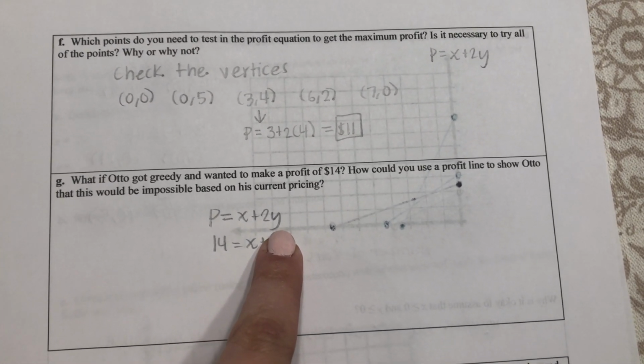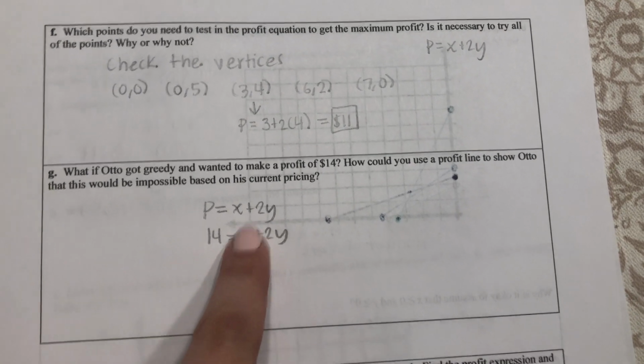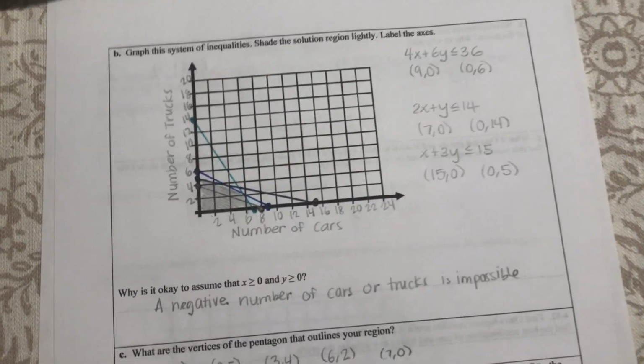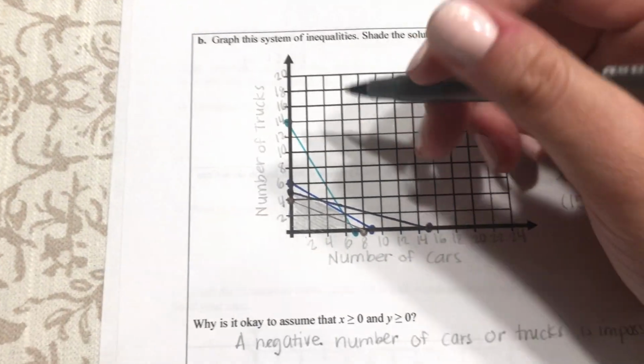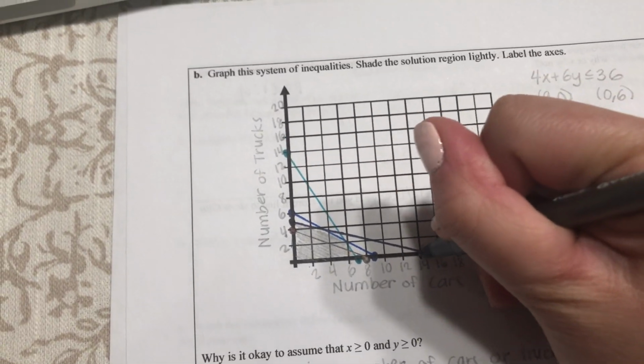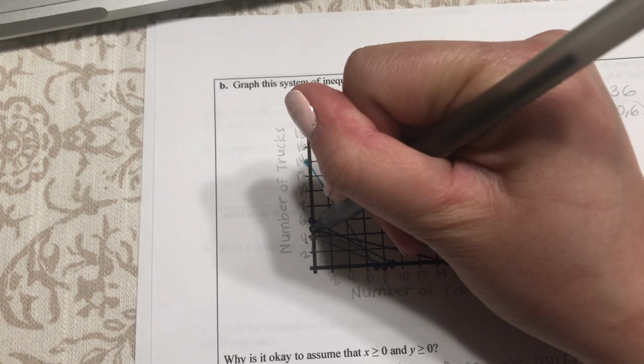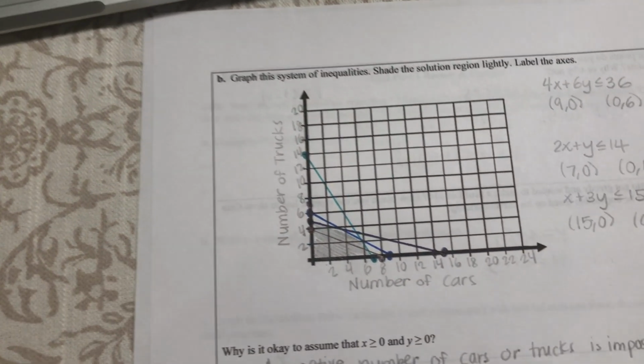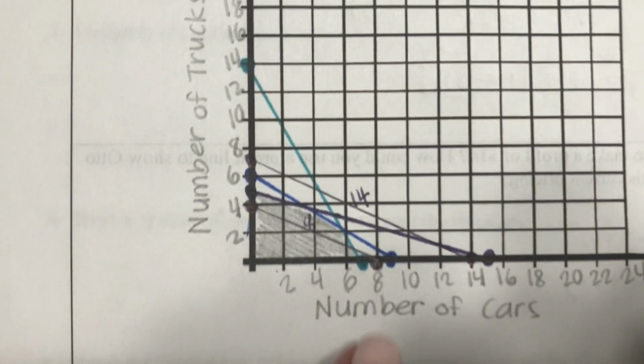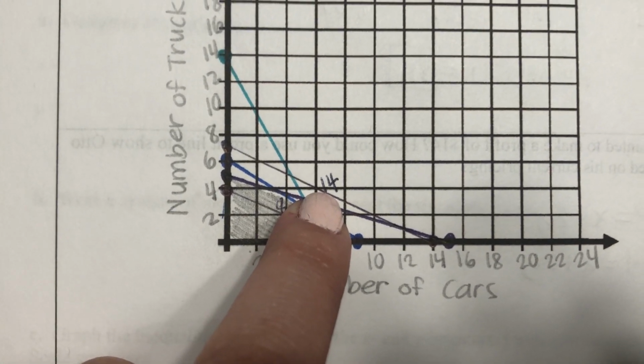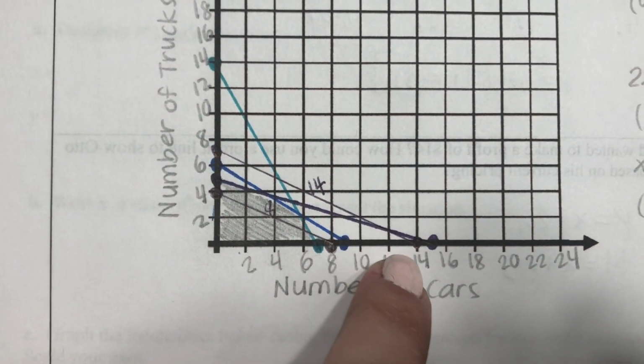So there's an x-intercept of 14 and a y-intercept of 7. With my pen, an x-intercept of 14 and a y-intercept of 7, which is in between 6 and 8. I'm going to put my phone down to connect that. I've also labeled each of these. So this is the $8 profit and this is the $14 profit connected with 0, 7, and 14, 0.